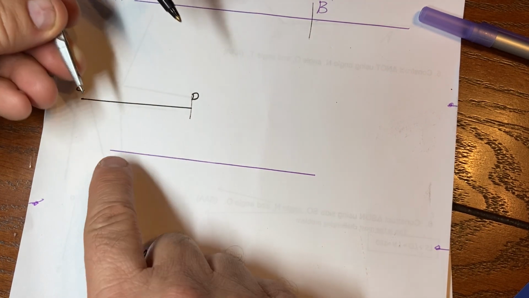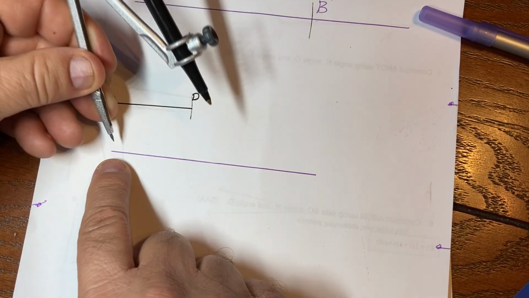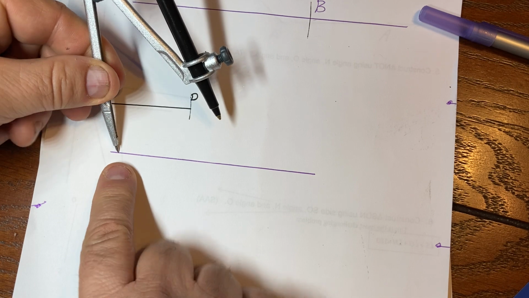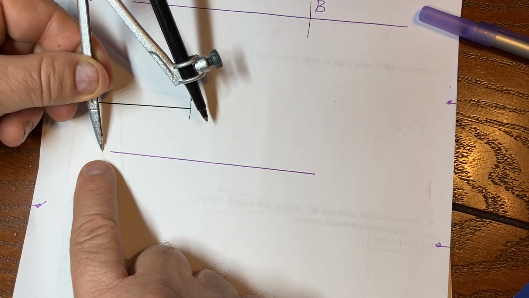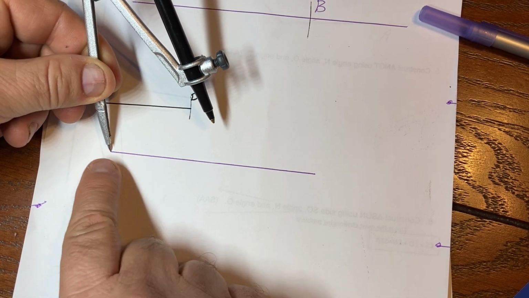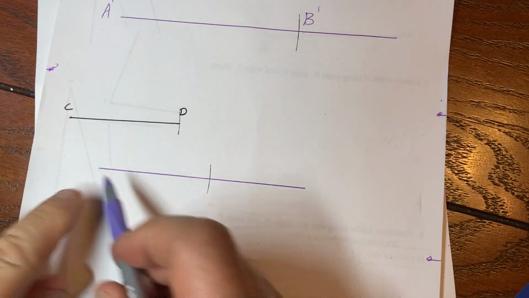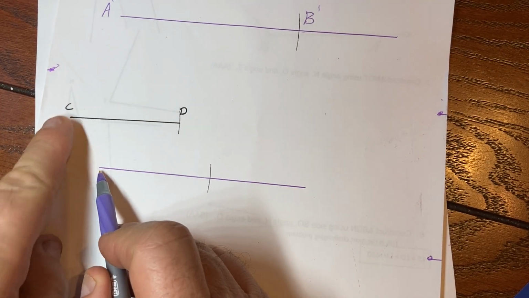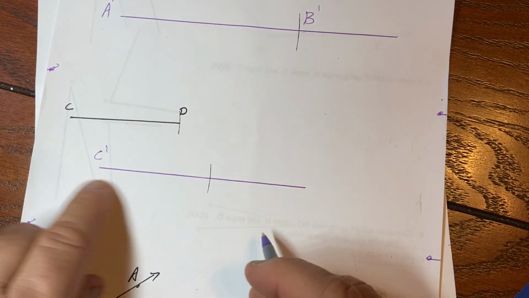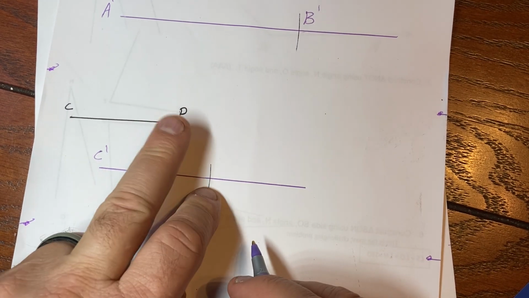Take this compass setting and now put the pointing of the compass right there on this endpoint. There you go. That's right on the endpoint. And swing an arc. That's all we need. This is going to be labeled C prime. This is going to be labeled D prime.